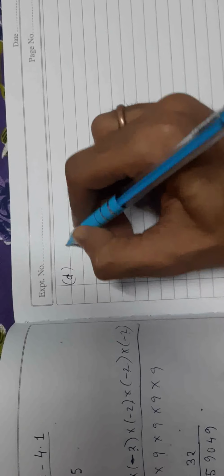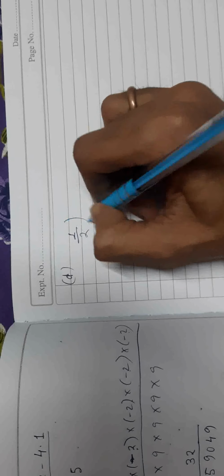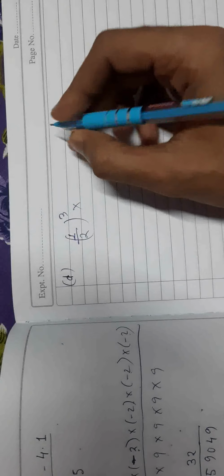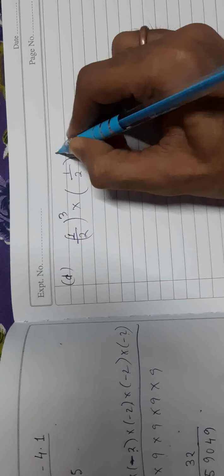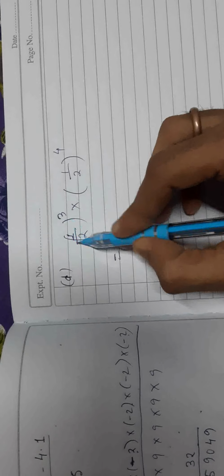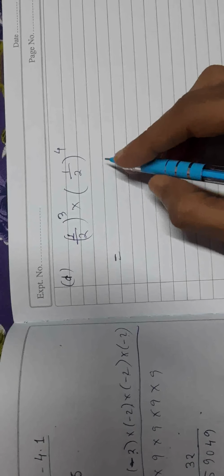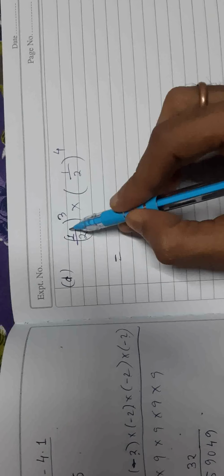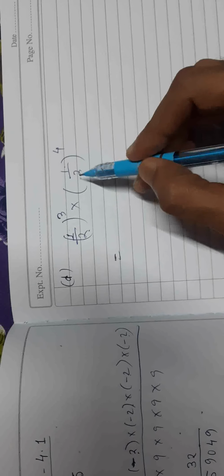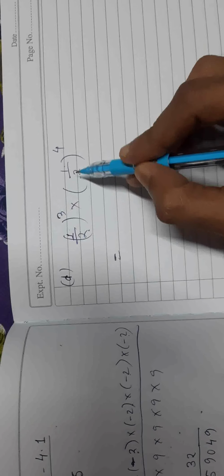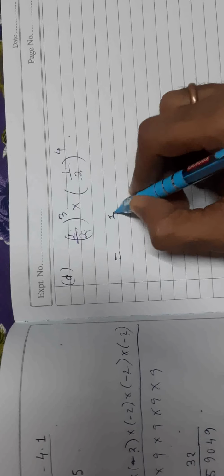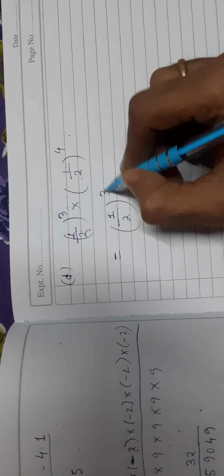Now question number D is (1/2) whole cube into (1/2) to the power 4. Now here individually you can evaluate the values, or else the simpler method would be, since you can see here also 1 by 2, that is half, here is also 1 by 2, half, that means my base is same, the base here is half. So if the base is same, powers can be added, therefore we'll use the first formula, that is (1/2) to the power 3 plus 4.